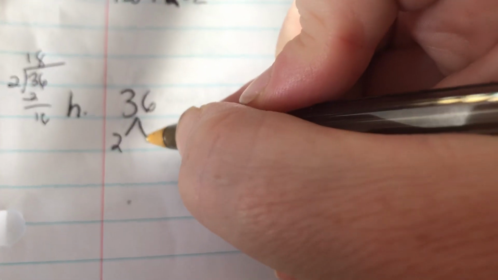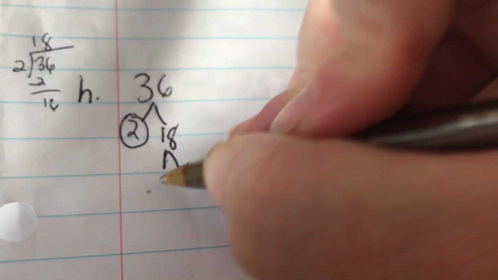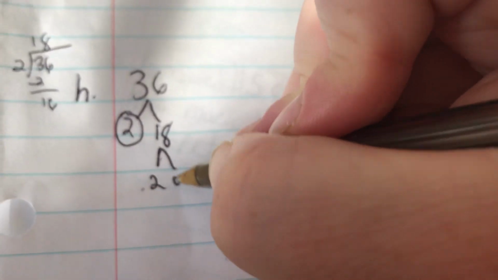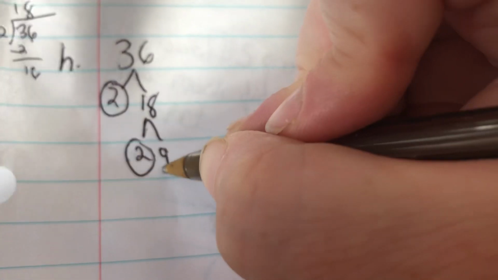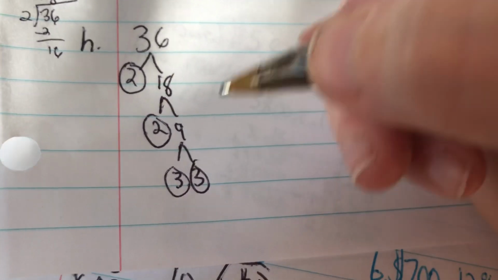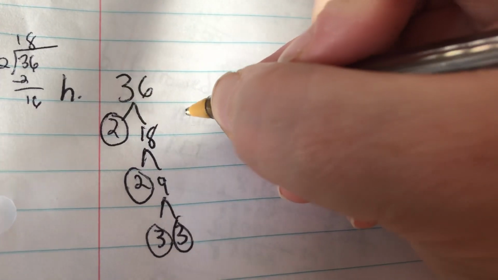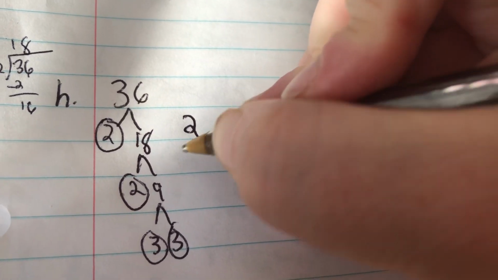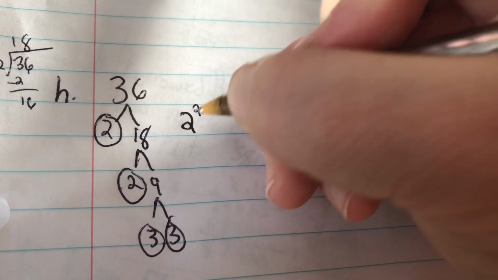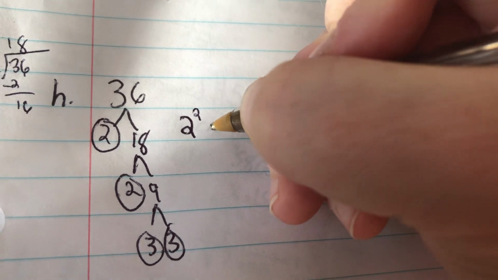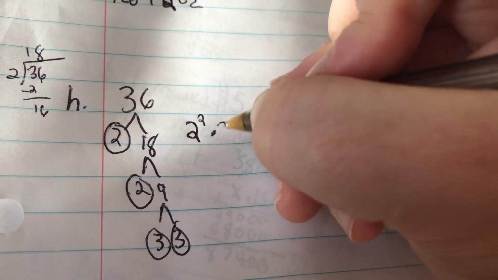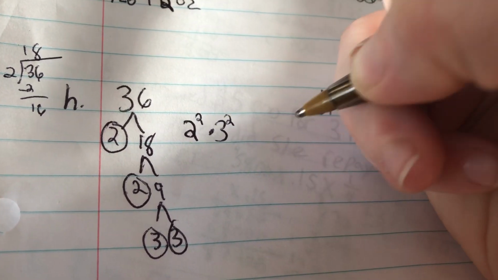So it is 18. Because 2 is a prime number, I'm going to go ahead and circle it. 18, I can do 2 and 9. 9, I can do 3 and 3. So, to write that as an exponent would be 2, and I have 2 of them, so 2 squared, times 3, and I have 2 of those, so it would be 3 squared.